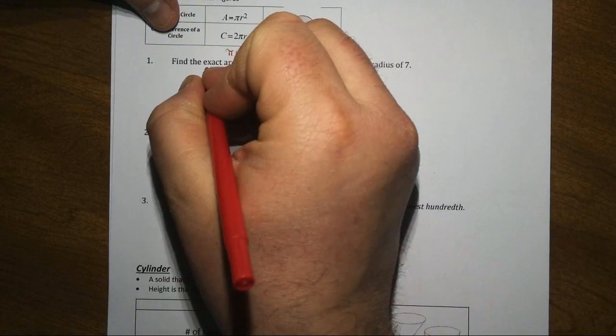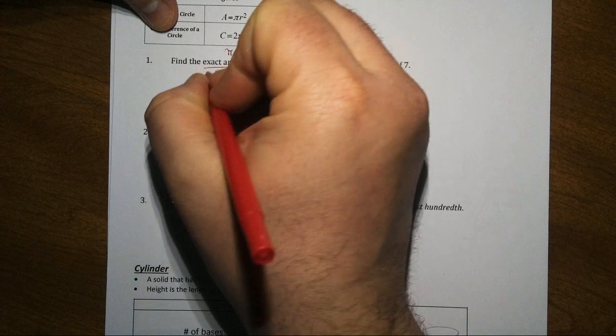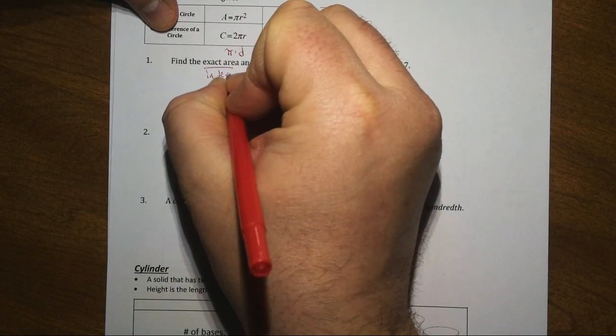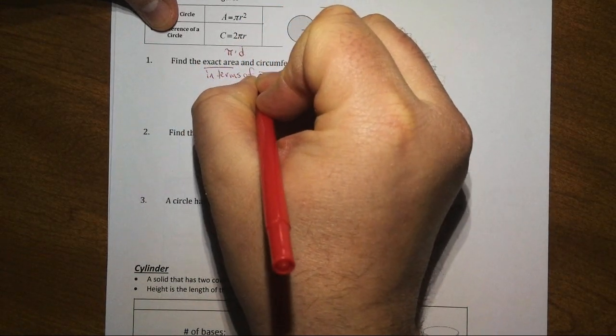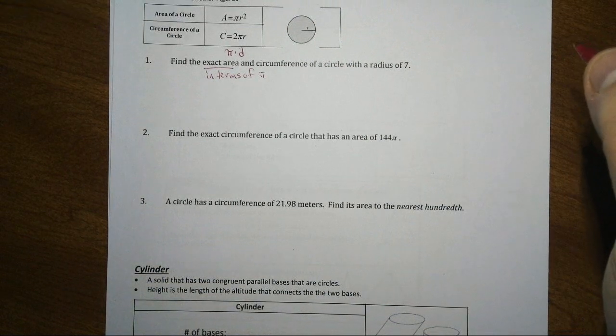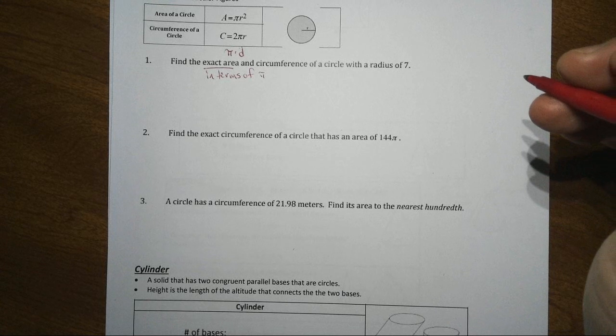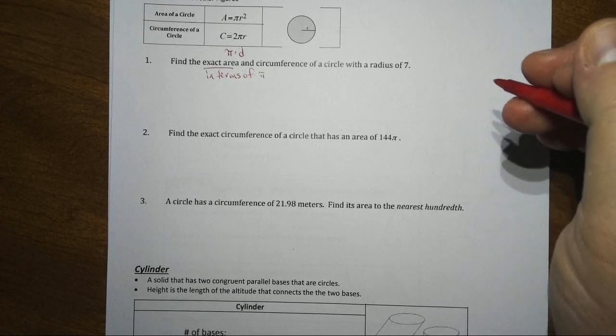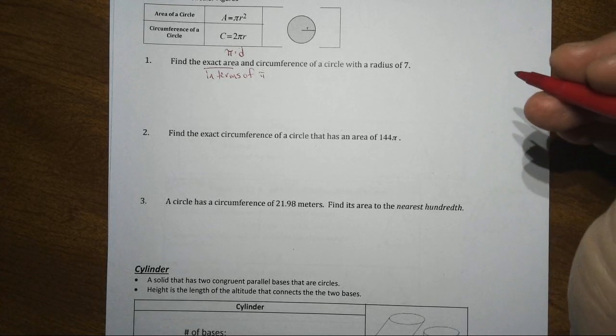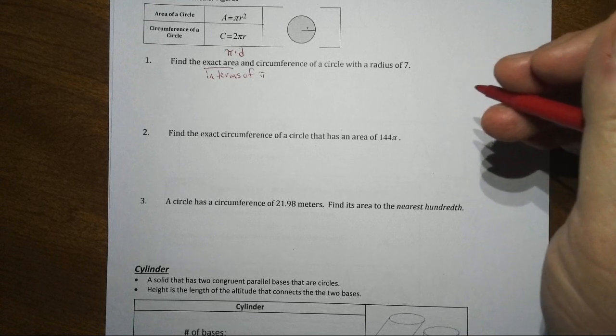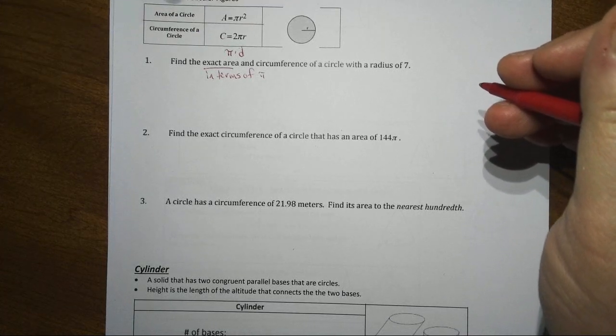So exact area. When we see exact area, that's telling us they want it in terms of pi. We're going to leave pi in our answer, and when we do that, we're going to treat it like a variable. So if it's 7 pi, it's just like doing 7x. If you have 7 pi plus 9 pi, you can add it together and get 16 pi. So you're just treating it like a variable, okay?